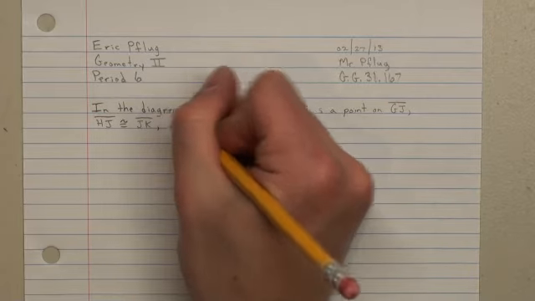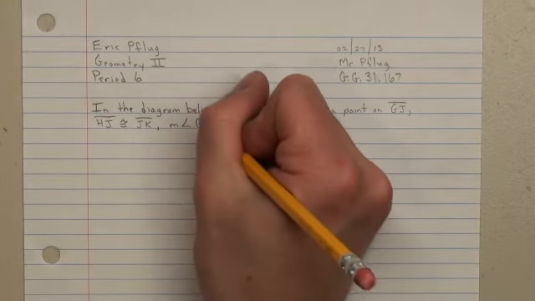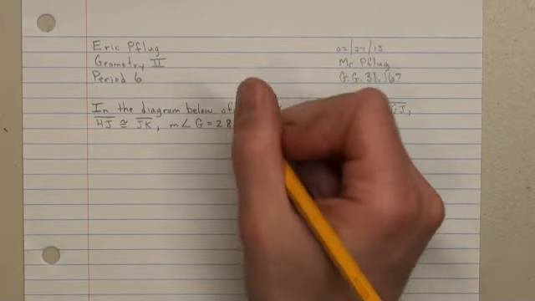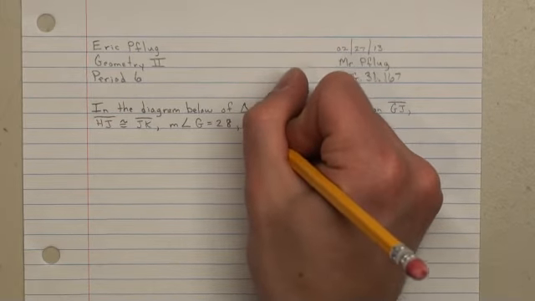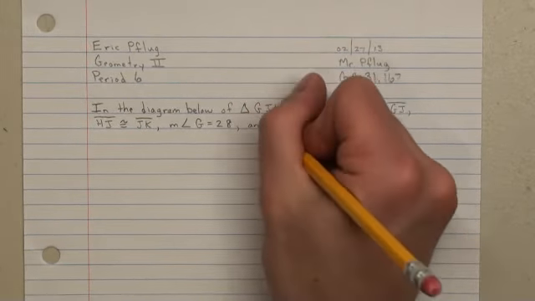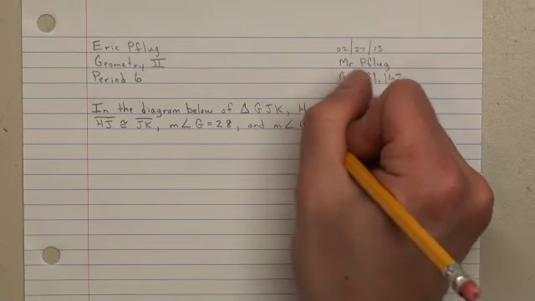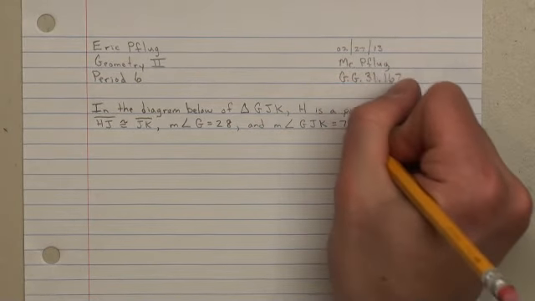and it says the measure of angle G equals 28, and the measure of angle GJK equals 70.